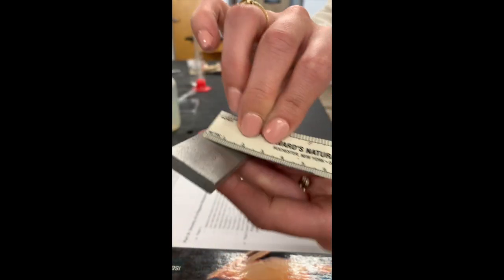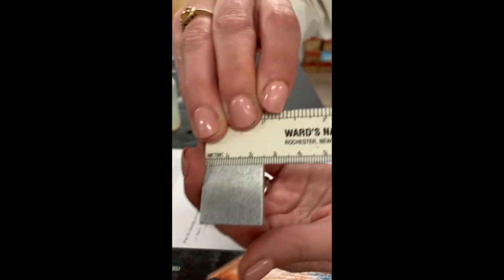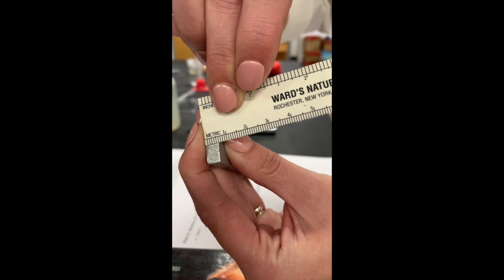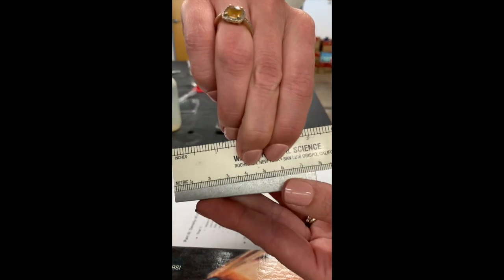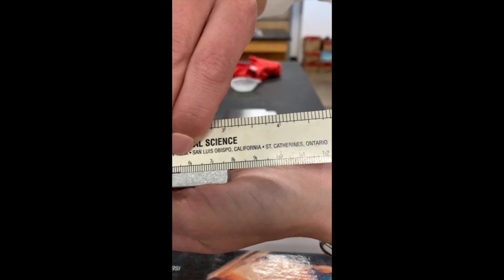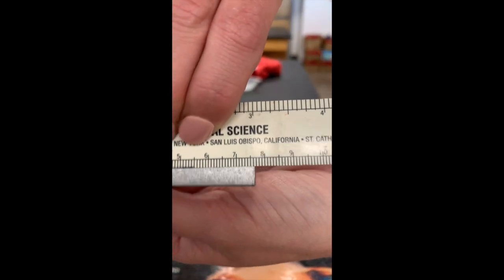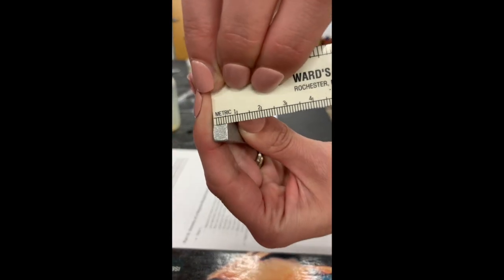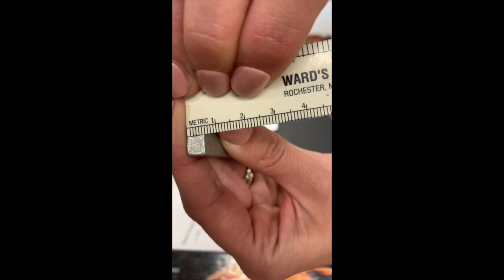For your width, double check your measurements, and for your height. Okay, record that for trial 2, and one more time for trial 3. Length, now width. There you go, friends. And height, one more. Last one, y'all. I'm hoping your measurements are accurate and precise.